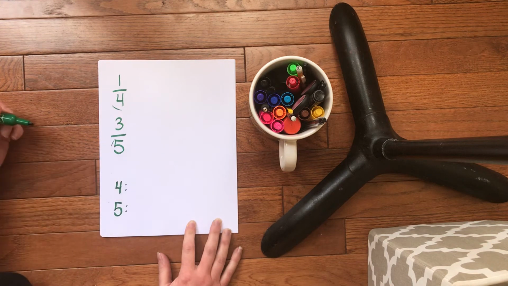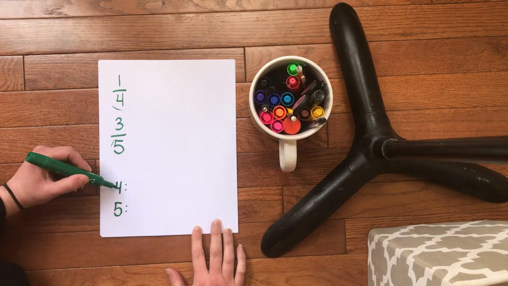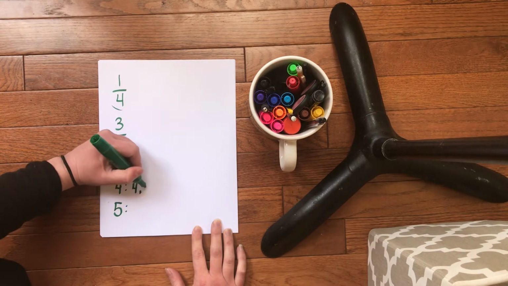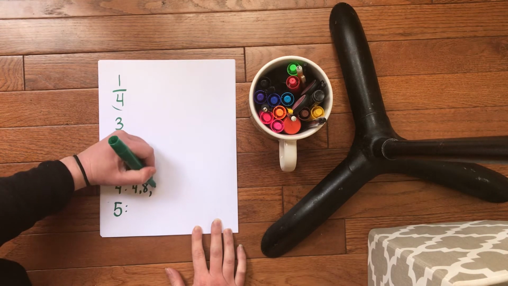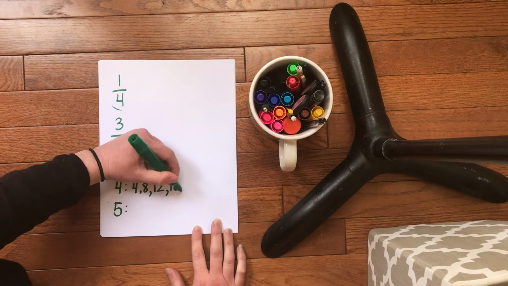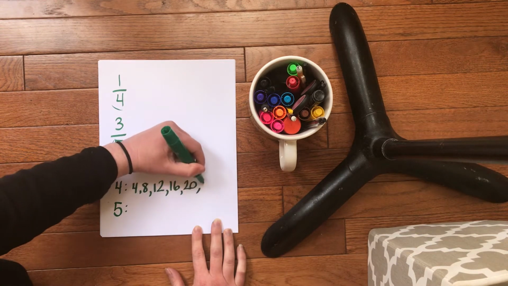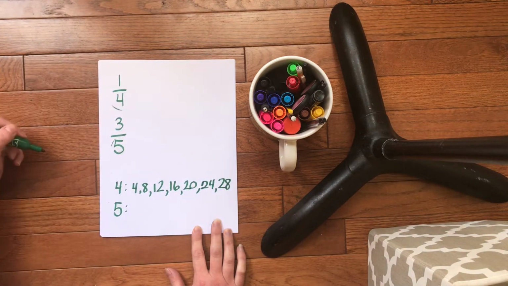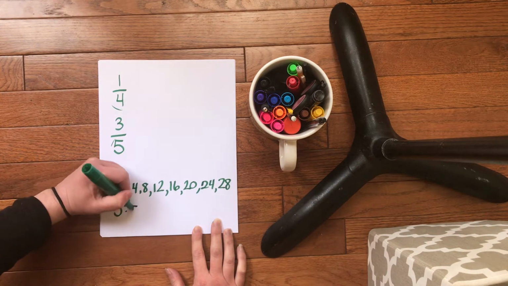Remember our last lesson? Let's find the multiples of 4. 4, 8, 12, 16, I almost forgot it. 20, 24, 28. We'll stop there. 5's so easy.